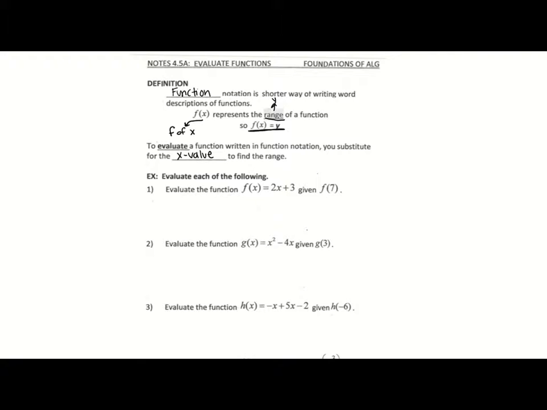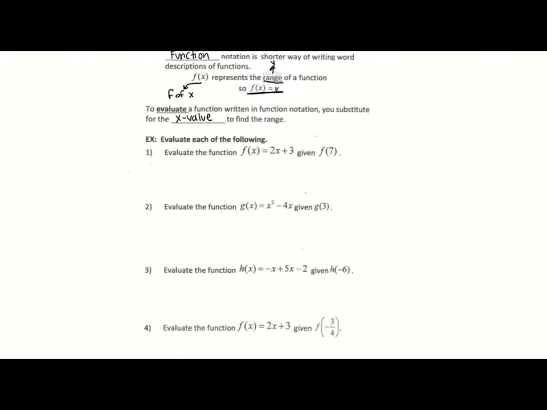So for number 1, if it says evaluate the function f of x equals 2x plus 3 given f of 7, this function notation tells me my x value is 7, because this 7 right here is my x.